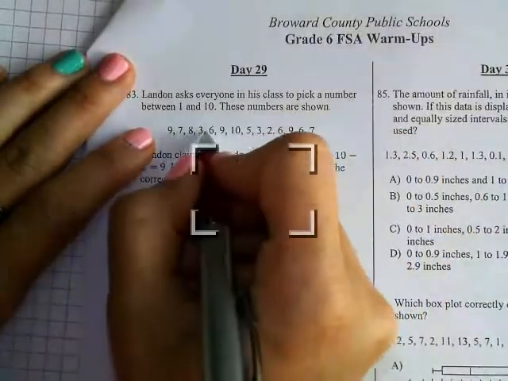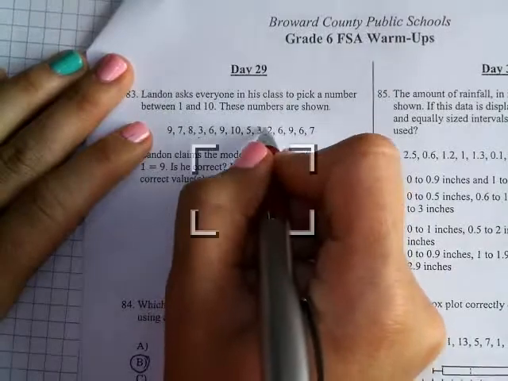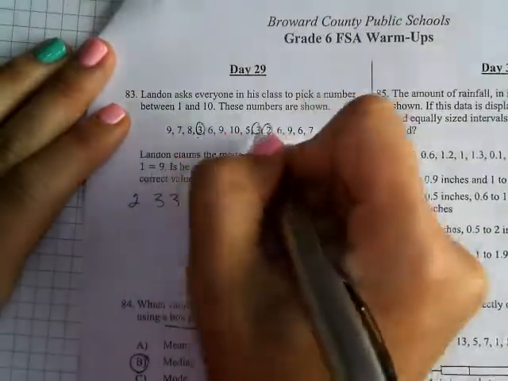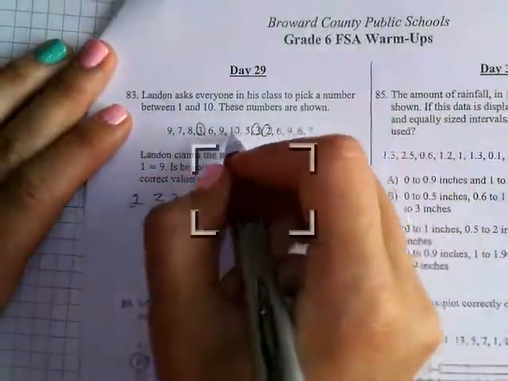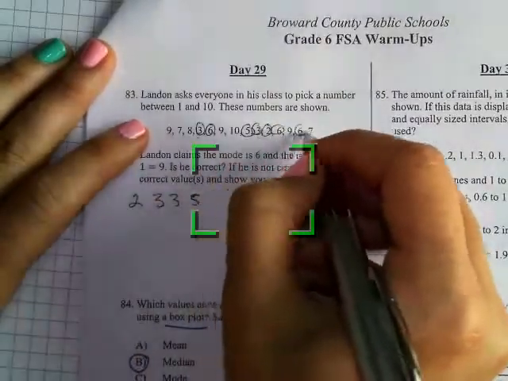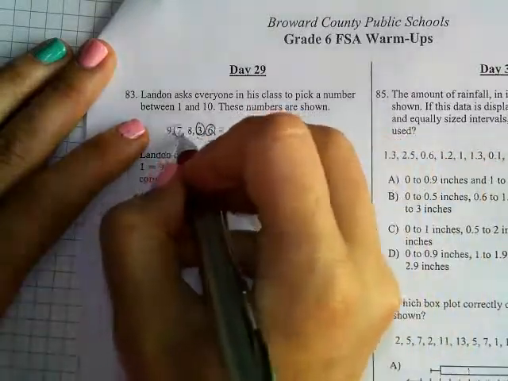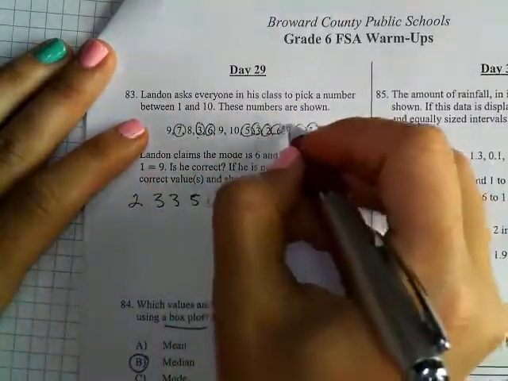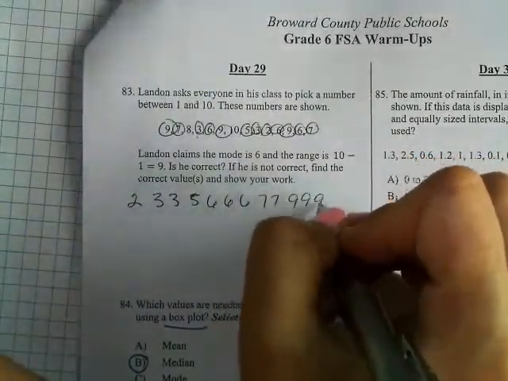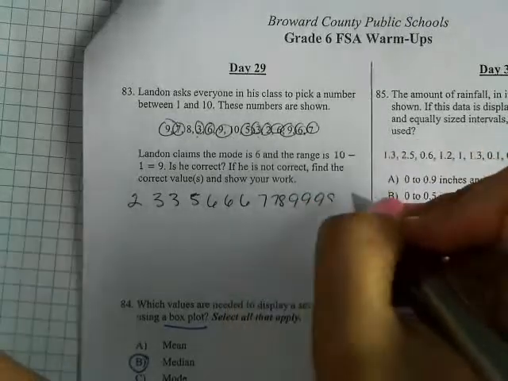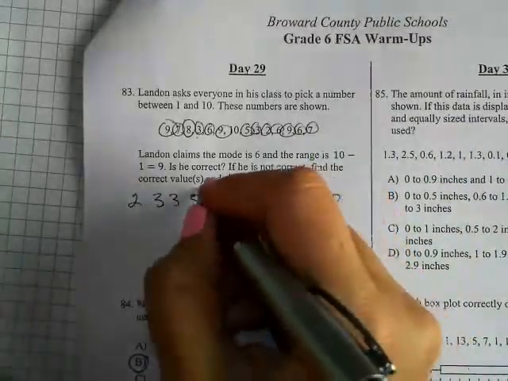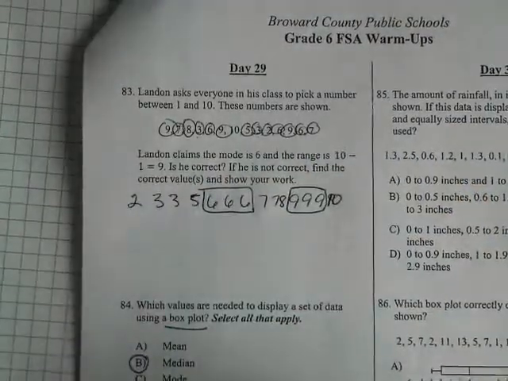All right, let me start from the smallest. So I have 1, I have a 2, I have 1, 2 3s. I have 5, 1, 2, 3 6s, 1, 2 7s, 3 9s, an 8, and a 10. Okay, so mode and mode.